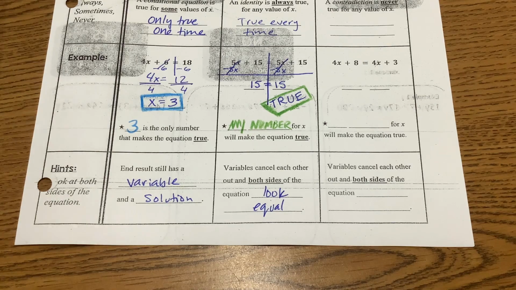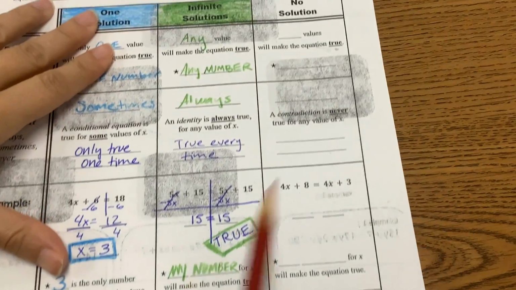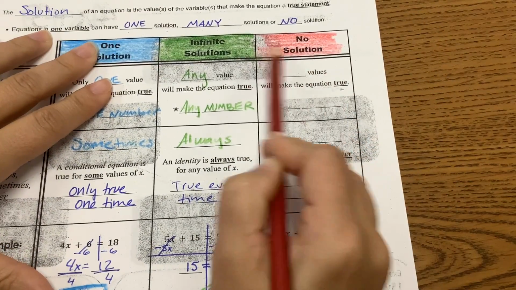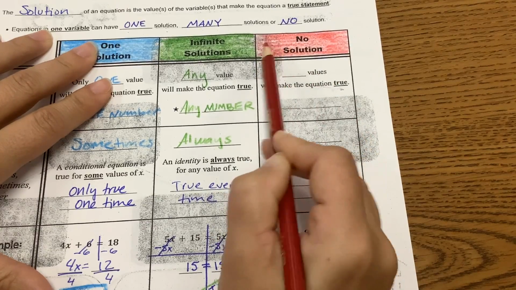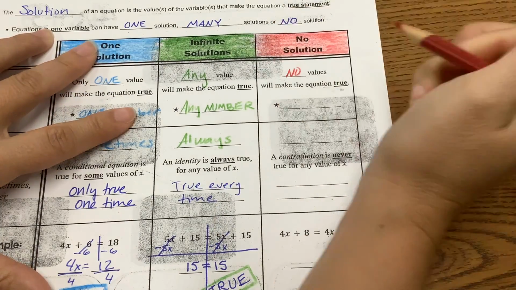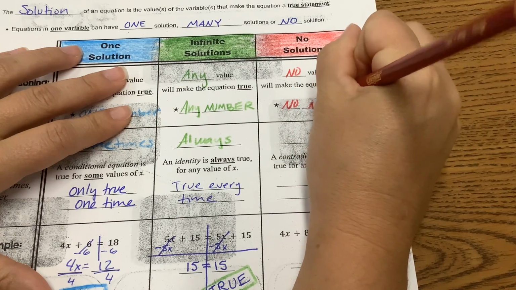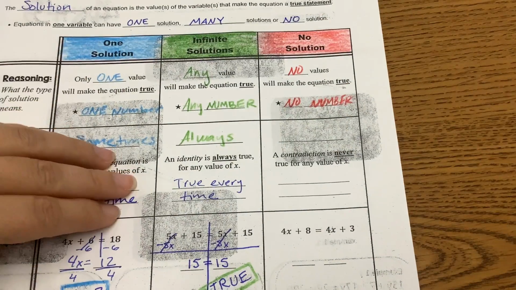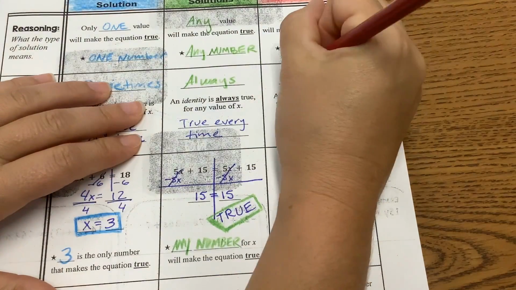Okay, and now we will use the red for no solution. If it has no solution, then how many values will make the equation true? None. So no values, and that means that there is no number to make it true. And so when will it be true? Never.